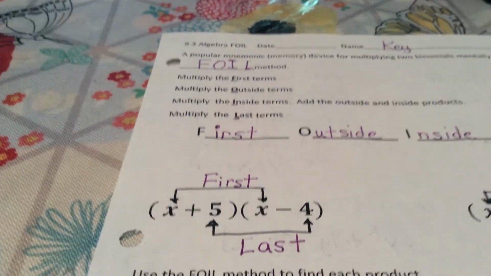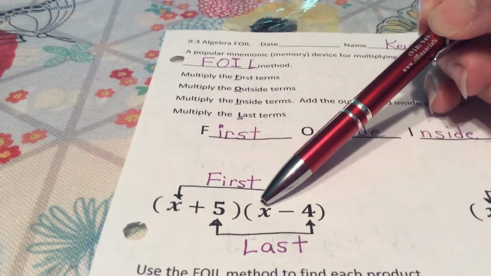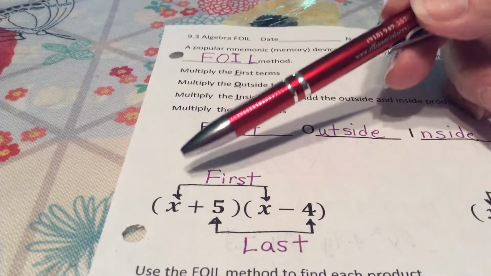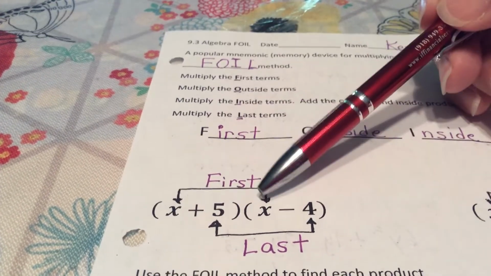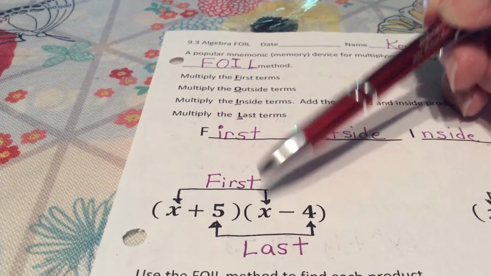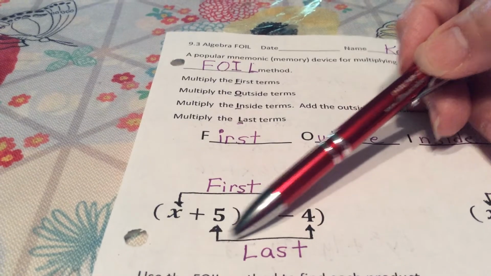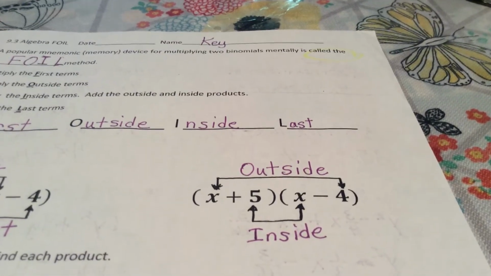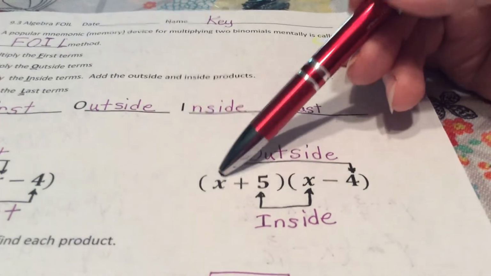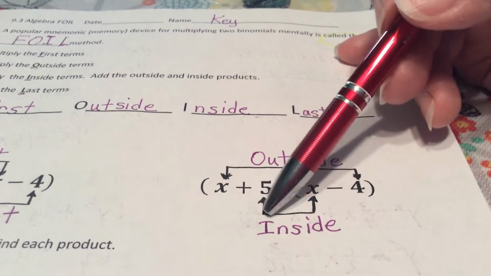Now I've drawn a kind of a diagram here to show you what I'm talking about when I'm talking about first. In these parentheses, there's a first and a last term. This has a first and a last term. The first terms are these right here. They're the first ones that come in the parentheses. The last terms are the two that are not first. They're the ones that are last in the parentheses. Now, when you come to outside and inside, these are on the outside. These are on the inside.